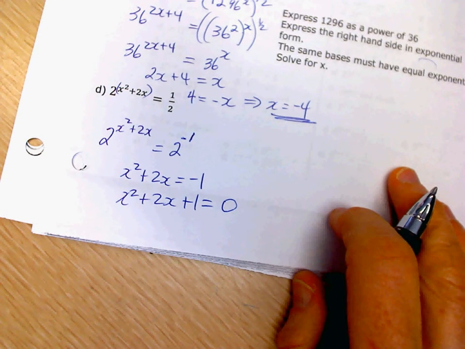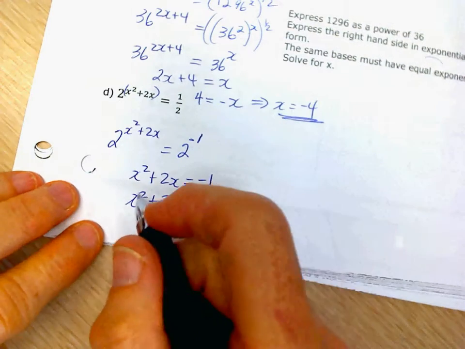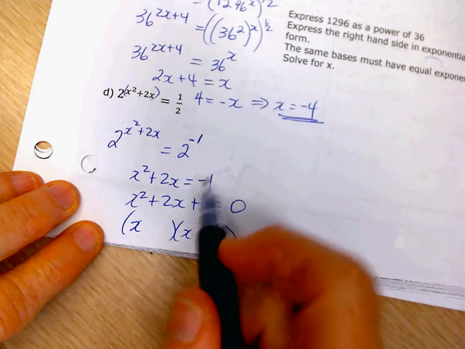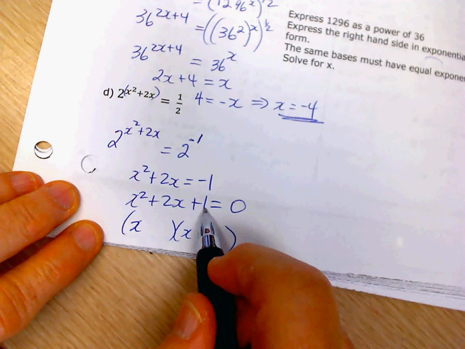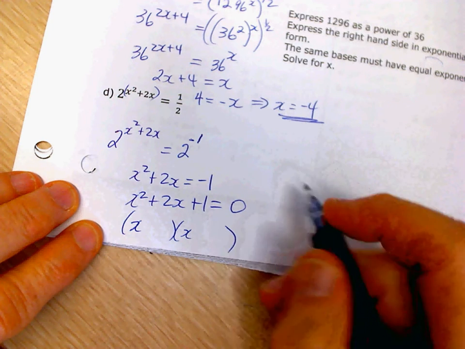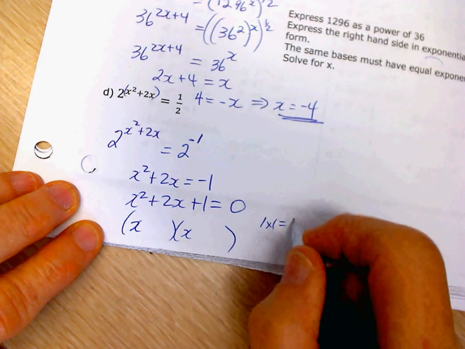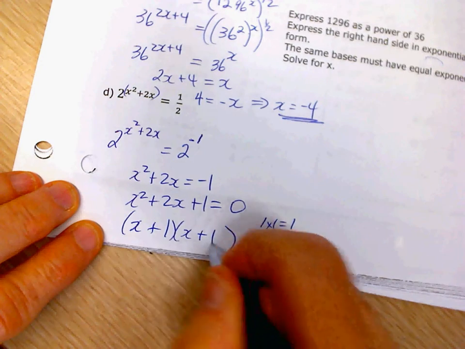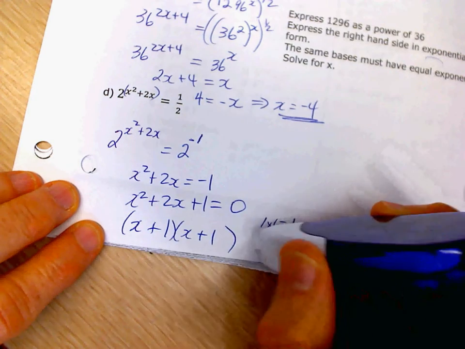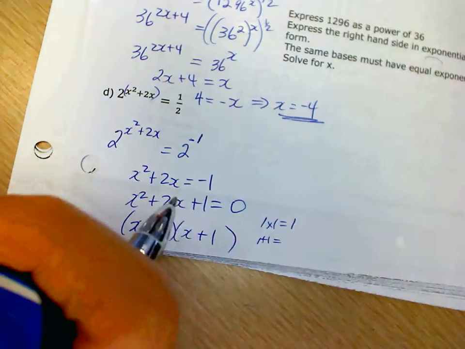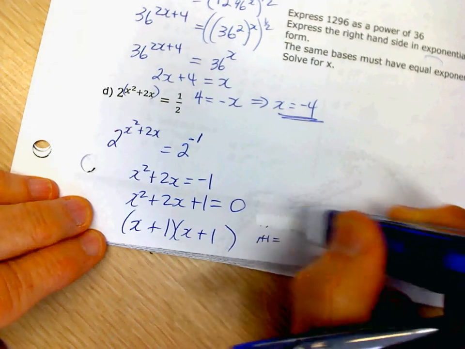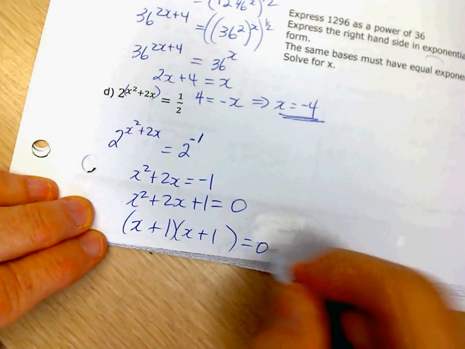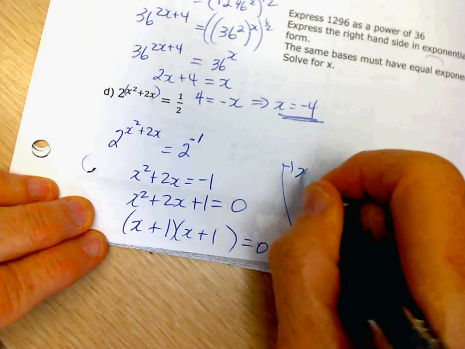We just need to factor, right? x, x. We need two numbers that multiply to 1 and two numbers that add together to give 2. Yeah, so it's plus 1, plus 1. And I'm going to get this out of the way. That was just rough work. Thank goodness for whiteout. So that equals 0. So x must equal negative 1.